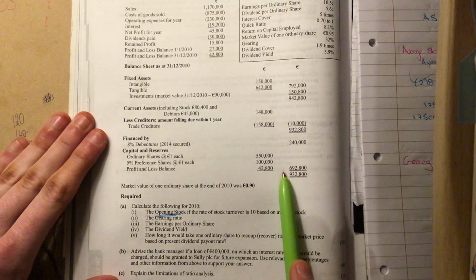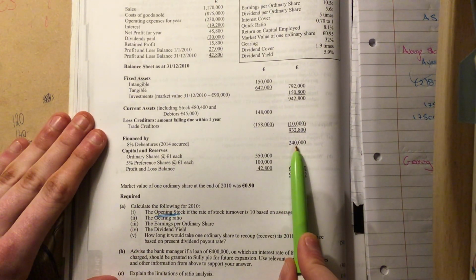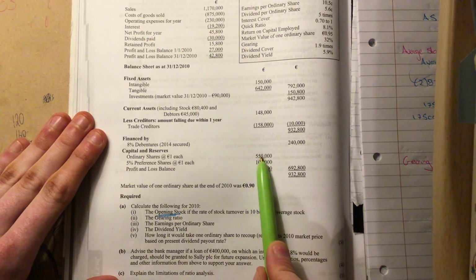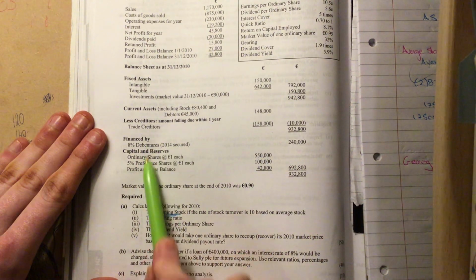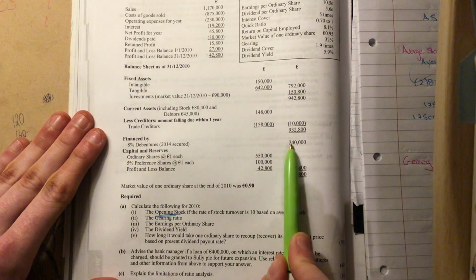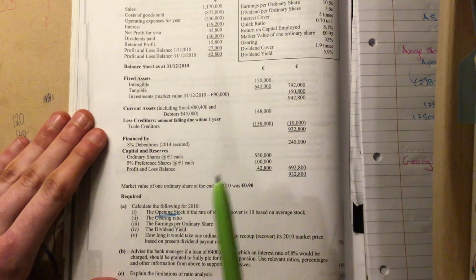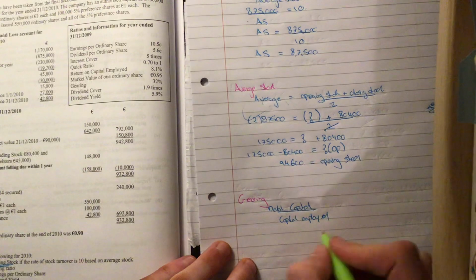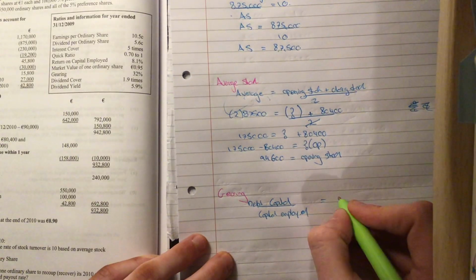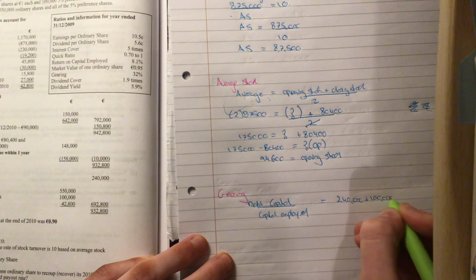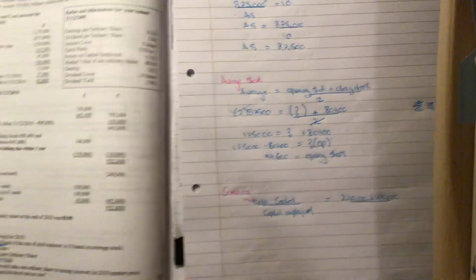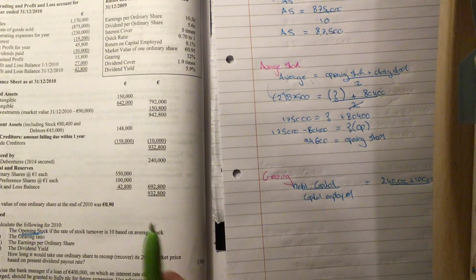So debt capital just looks at any debt or money we borrowed. So here you've got 240,000 euros, anything else, that's issued shares, that's fine. My other debt capital, so your debt capital is always going to be down here in the financed by section. So the only debt capital I have here is the loan and the preference shares. So the loan of 240,000 plus the preference shares of 100,000, all over my capital employed, which is going to be 932,800 euros.